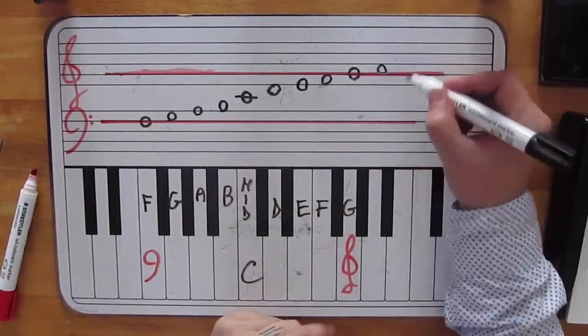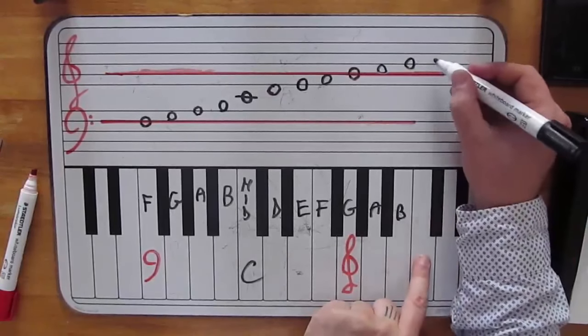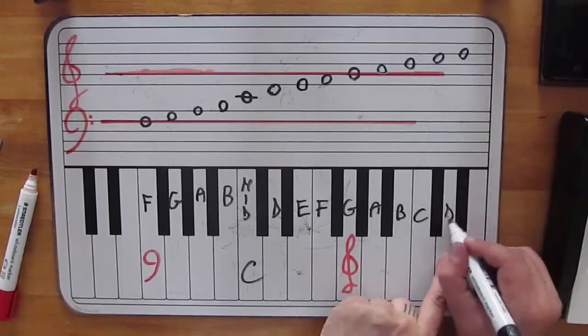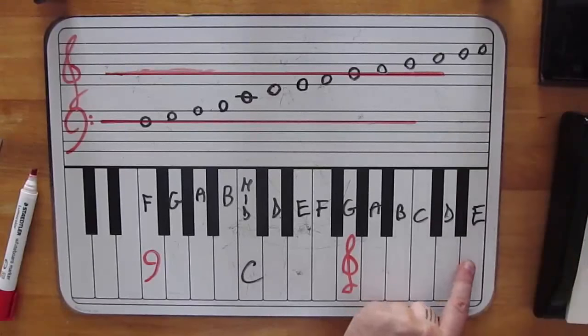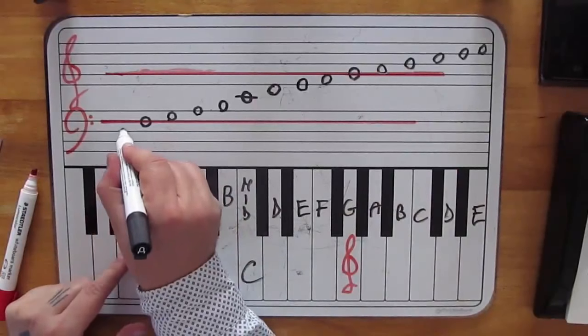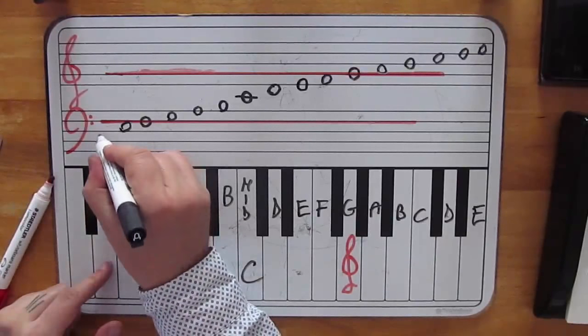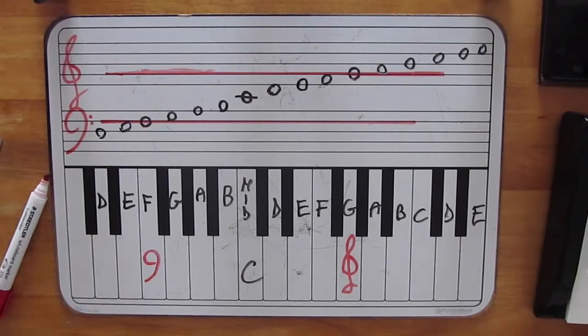We could carry on up above, A, B, C, D, E, and so on. And we could carry on that way also. Below the F, we have the E, and we have the D, and we run out of room. Okay? And anyway, you can see how it works.